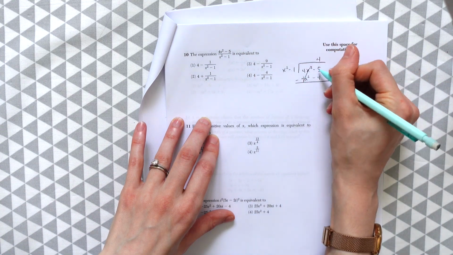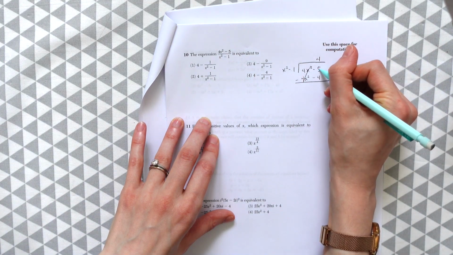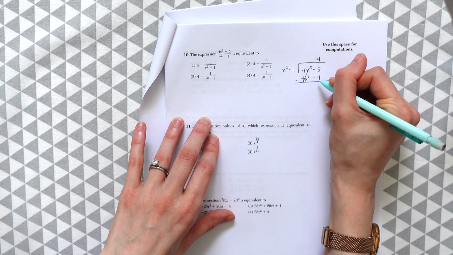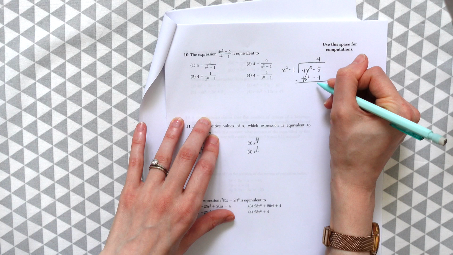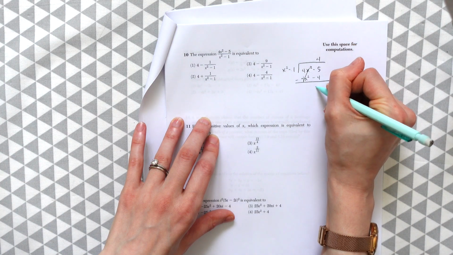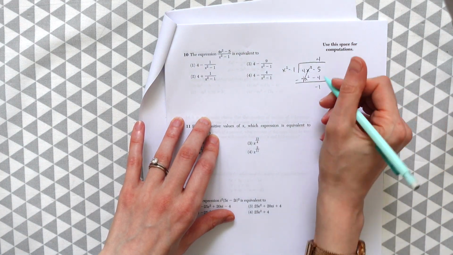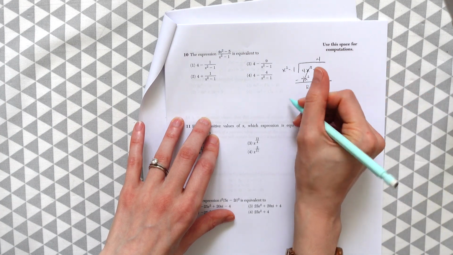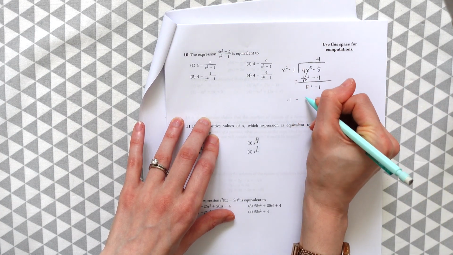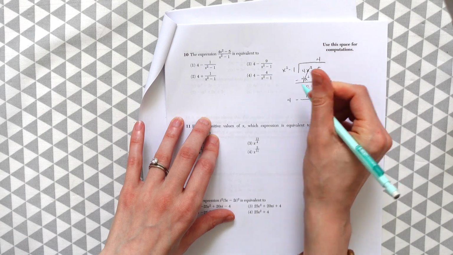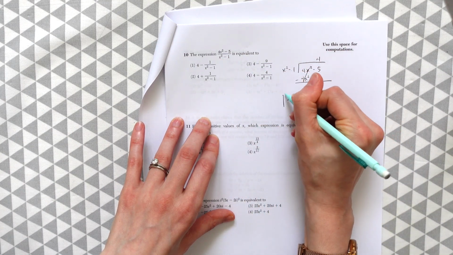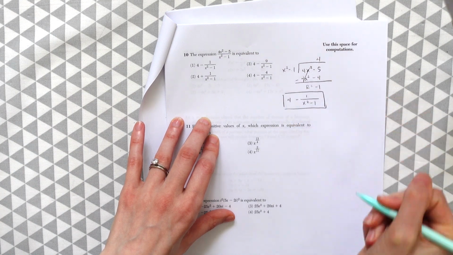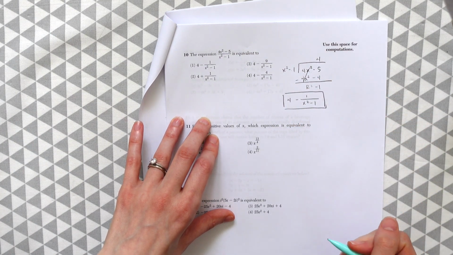Subtract these two, and we're going to end up with minus 5 minus negative 4, which will give us minus 5 plus 4, which is minus 1. So we end up with this remainder here. So we have 4 minus 1 over the thing we were originally dividing by, which is x squared minus 1. So this is our answer, which is choice number 1.